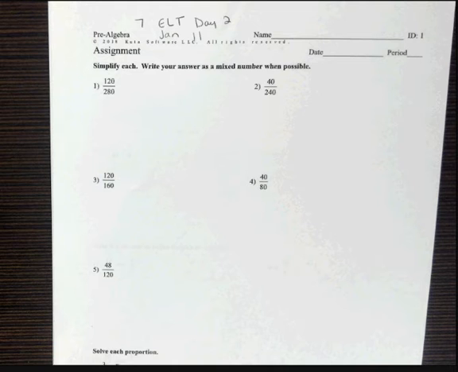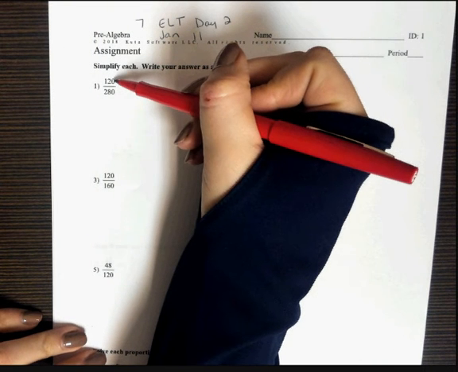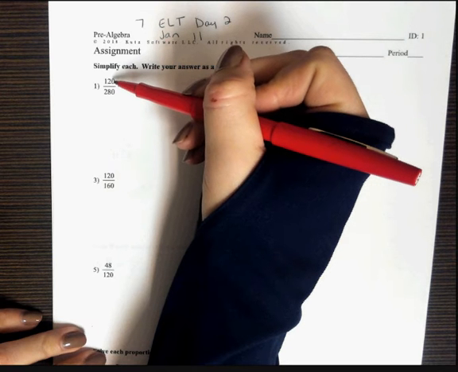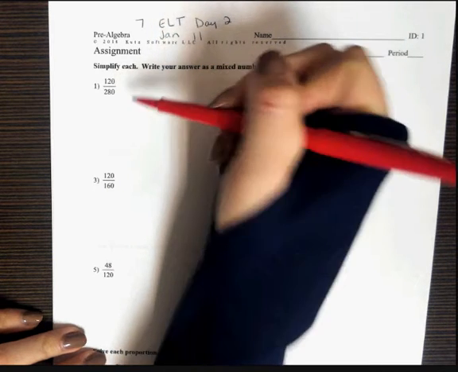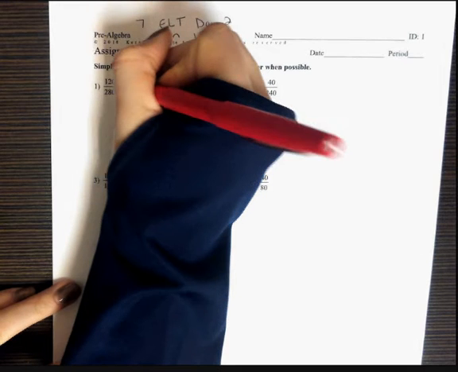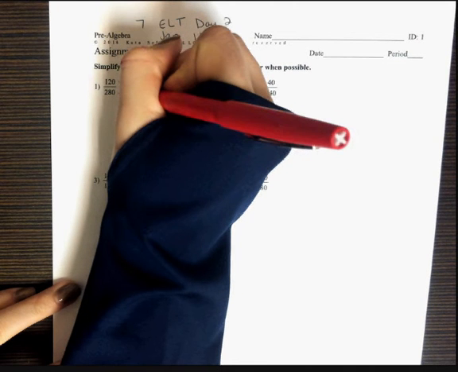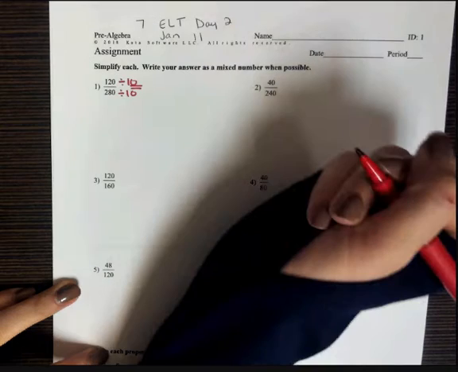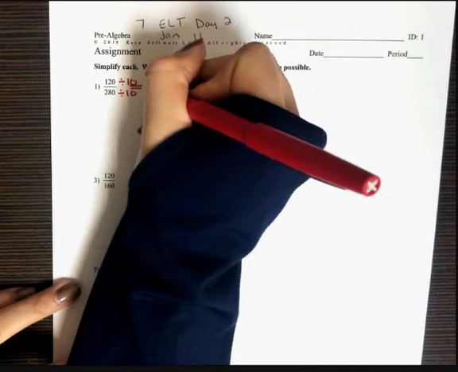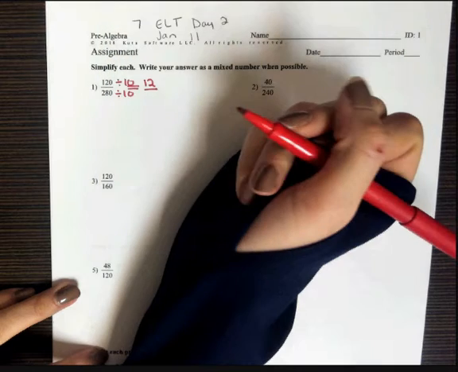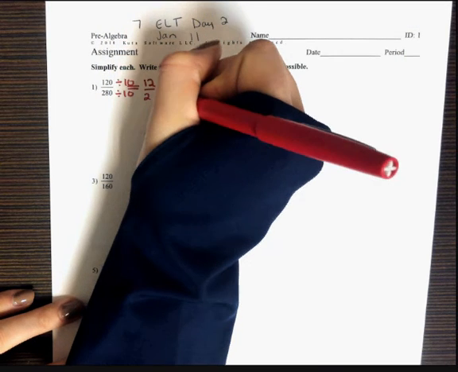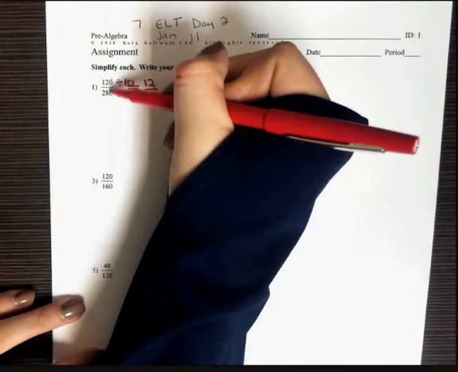Some of you might be scared because these fractions, the numerators and denominators, are quite large. So I'm going to show you a trick, and that trick is if both parts of your fraction end in 0, well, anything that ends in 0 can be divided by 10. So 120 divided by 10 is 12. 280 divided by 10 is 28. It's like I just took off these zeros.